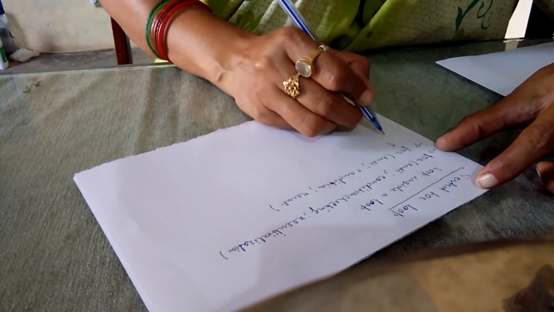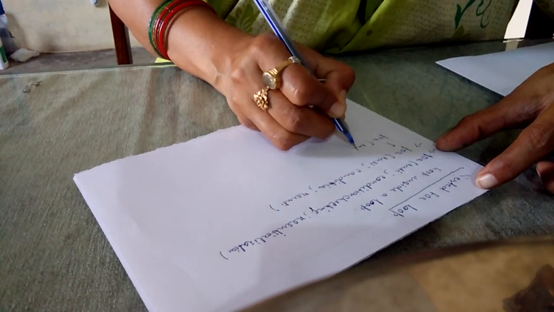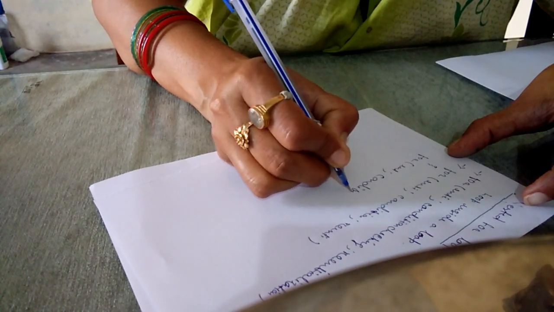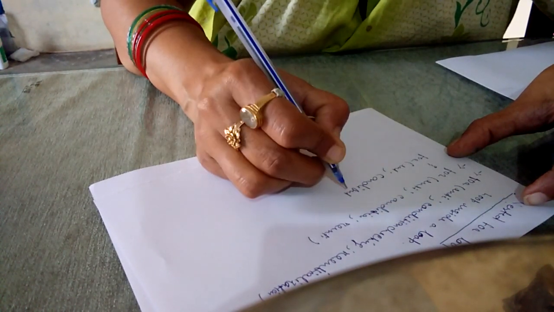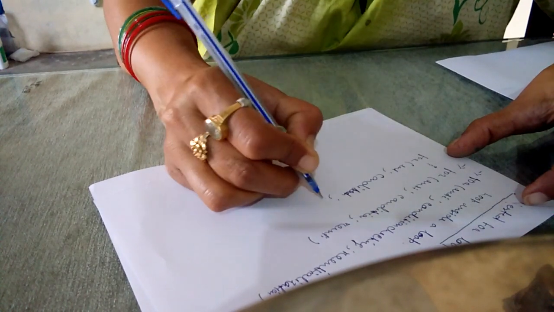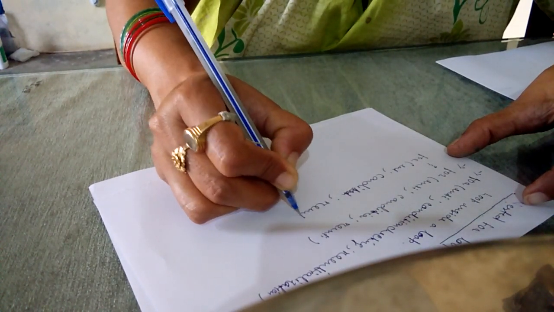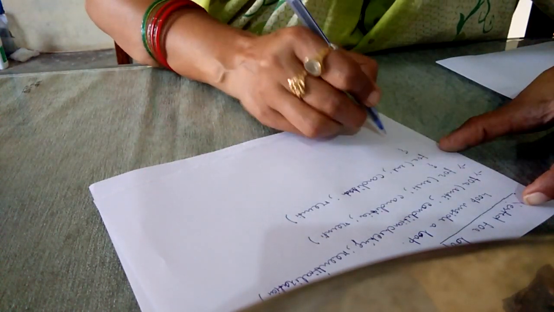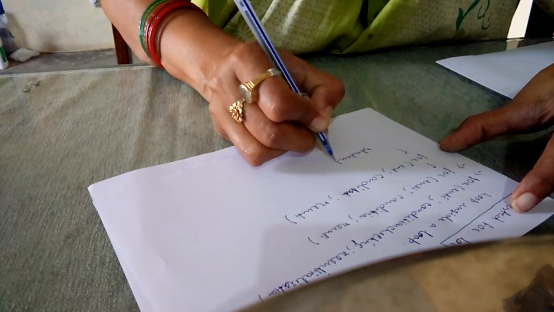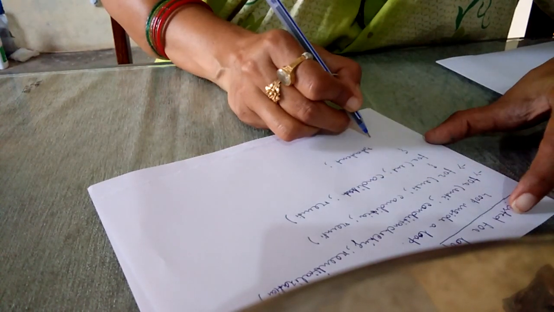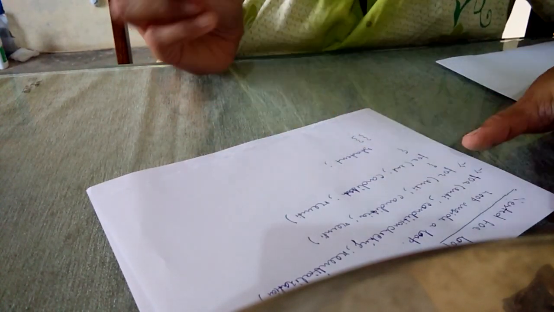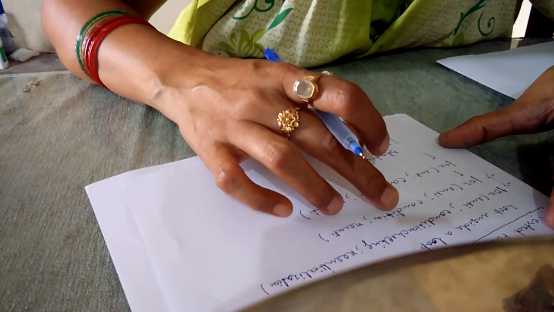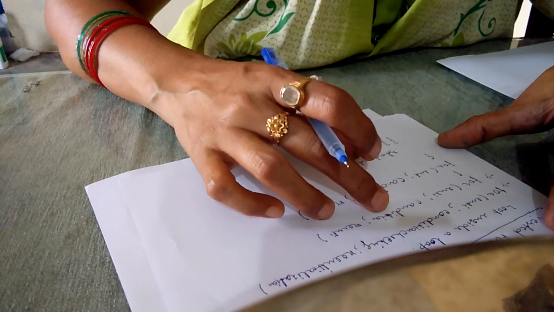Again opening bracket for initialization, semicolon, condition, semicolon, reinitialization, bracket close, opening bracket, statements, semicolon, again closing bracket, closing bracket. So this is our structure of nested for loop.